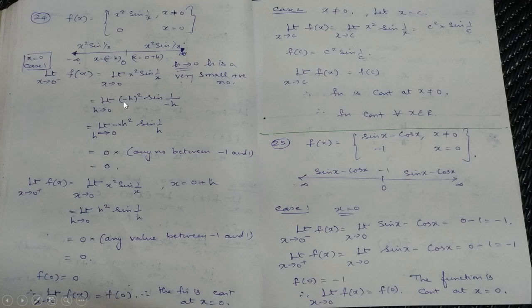Now, h square, if you square h, minus h square, it will be plus h square, and sin of minus theta is minus sin theta. So, this minus sign will come outside. So, limit h tending to 0 of minus of h square into sin 1 by h.